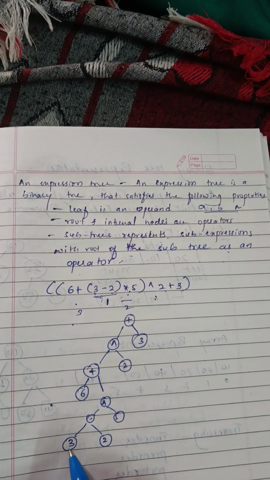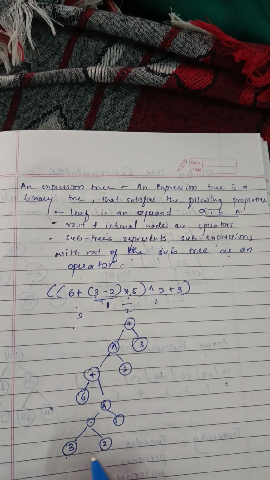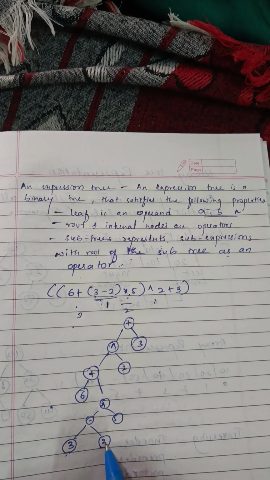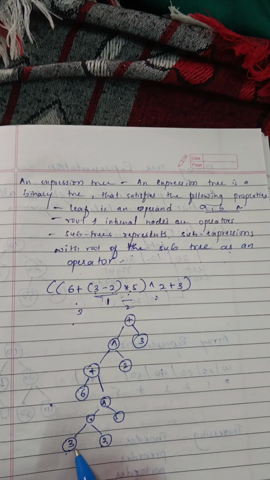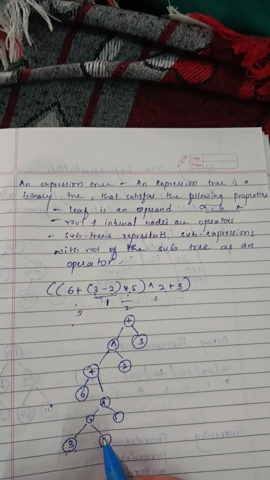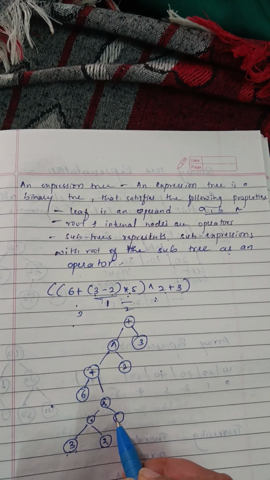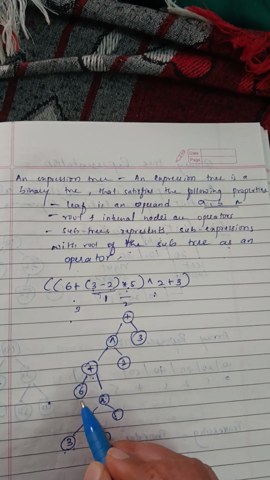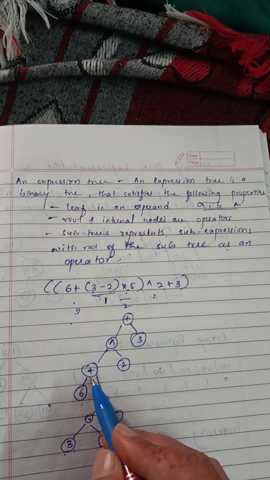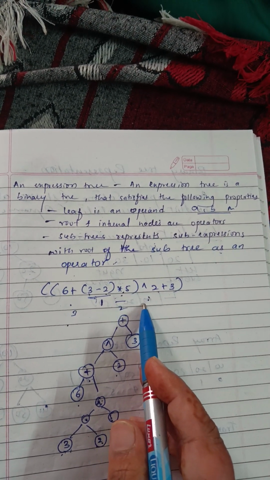For this, what have we taken? 3 and 2. See here, a leaf is an operand, right? 3 and 2 are the operands. The root and the internal nodes are the operators. 3 minus 2. Next we will solve the star, right? So 5 is an operand. Next, plus is there, 6. Next here, see here the expression plus. Next here 2, you are solving this expression.